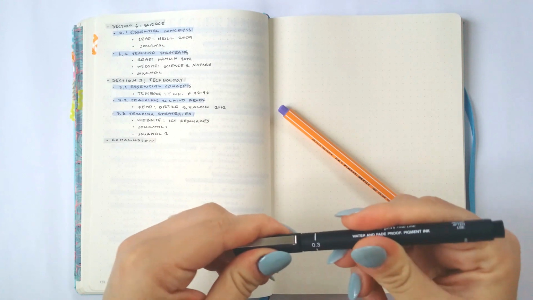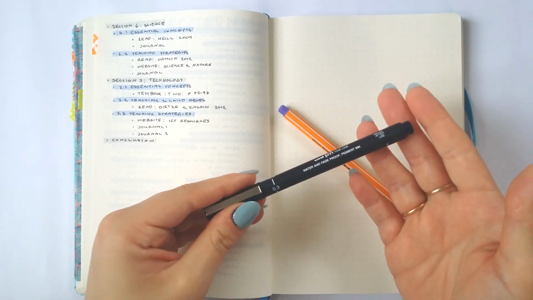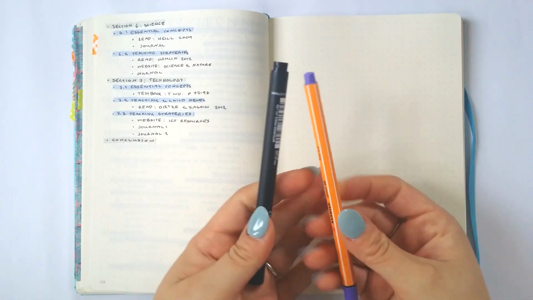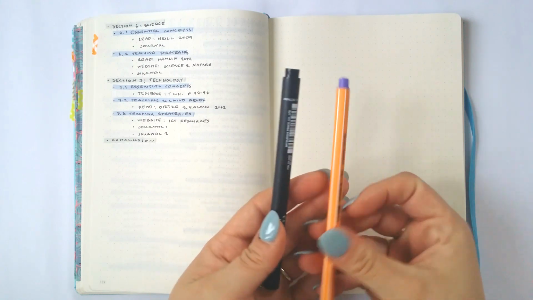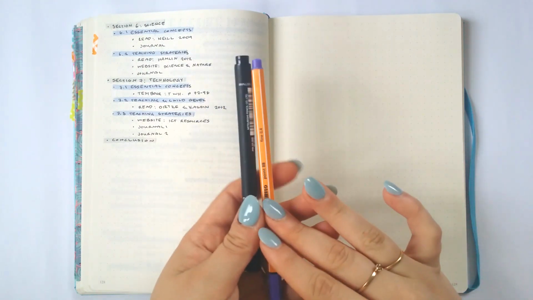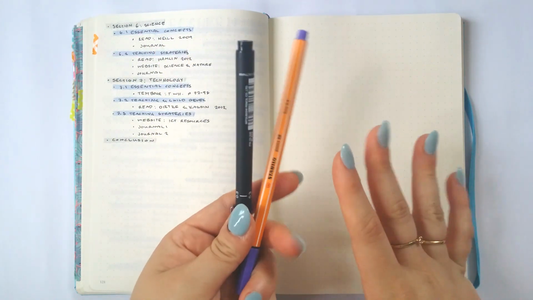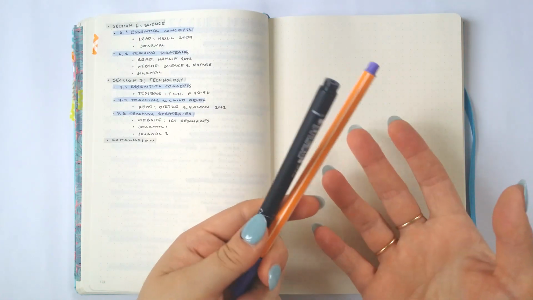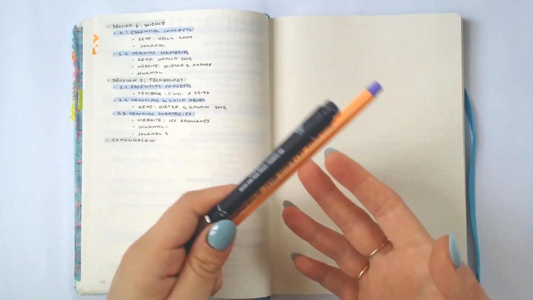You can use whatever pen you feel comfortable using. You can use colored pens if you want. You can use a plain color, just a single color throughout the whole layout, or if you want you can mix it up with different colored pens, pencils, etc.